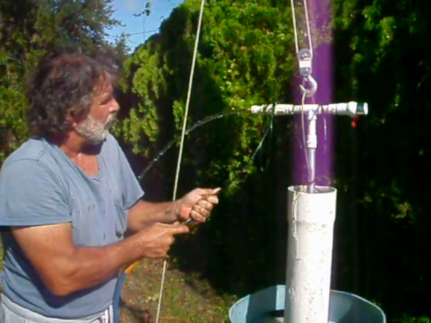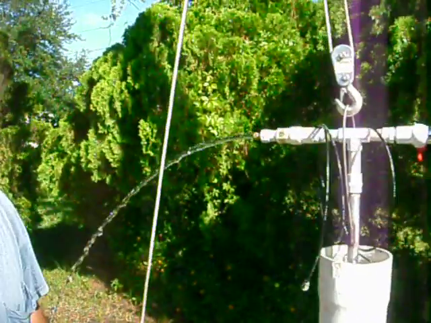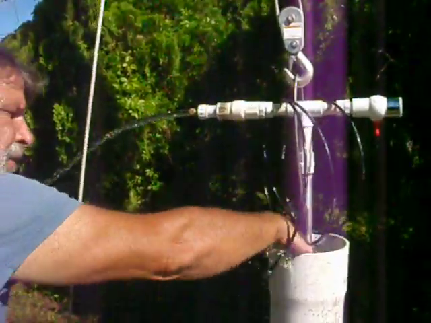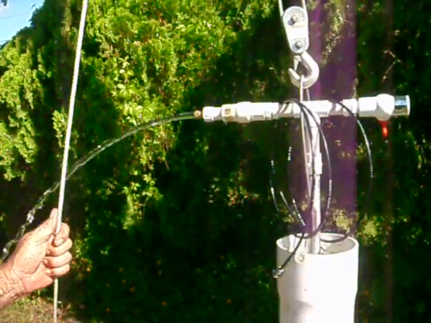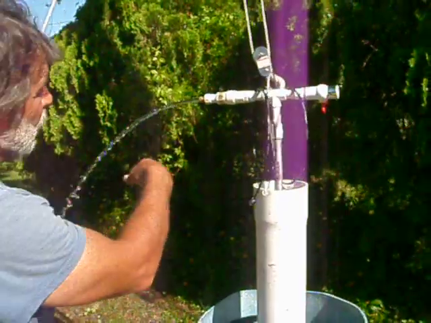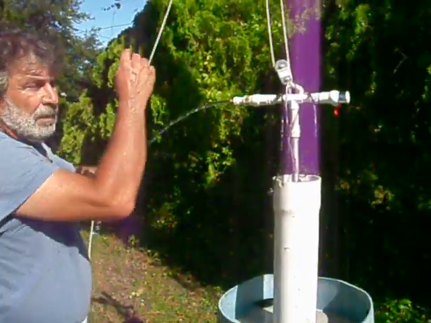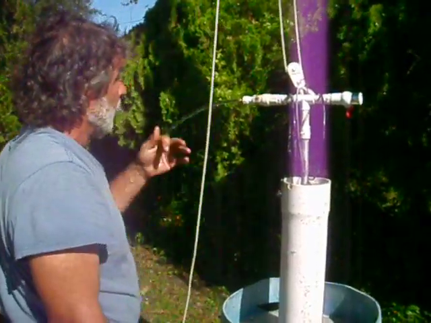As you can see, there's no more oil coming out of the well itself. It's all diverted up through the center of the plumb bob, the tunnel that's like a relief valve.